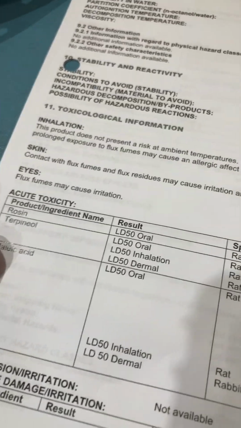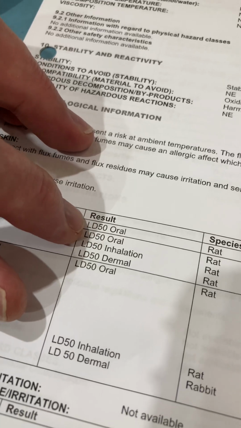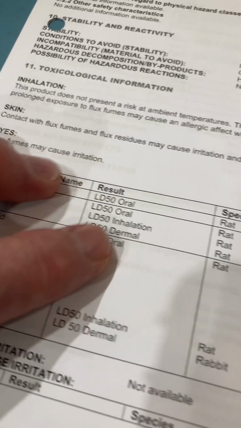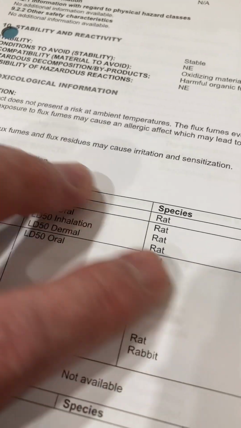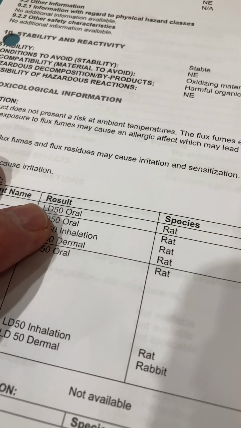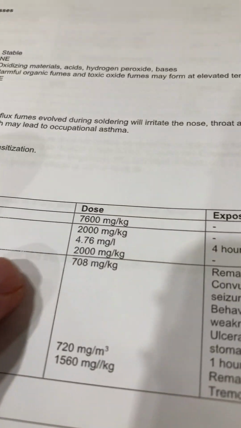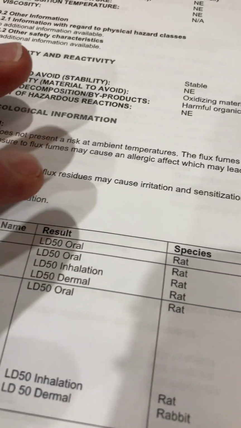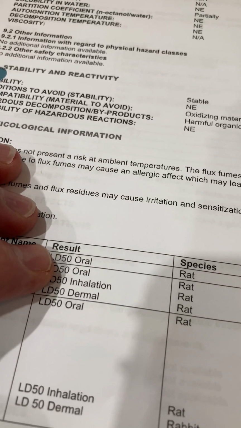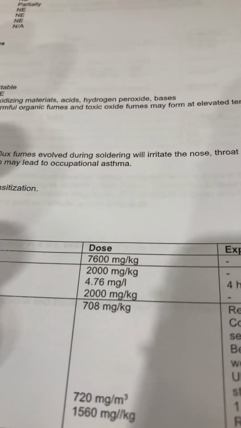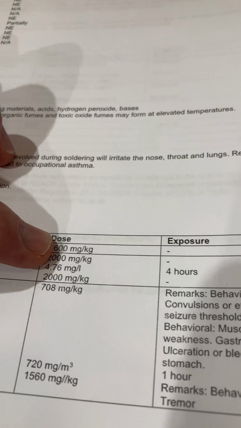So this is very important to note here, where you can see the toxicity levels. What this means is that LD50 means that if it is ingested, the lethal dose 50, what it takes to kill 50% of the population is this amount of chemical in that amount of time.